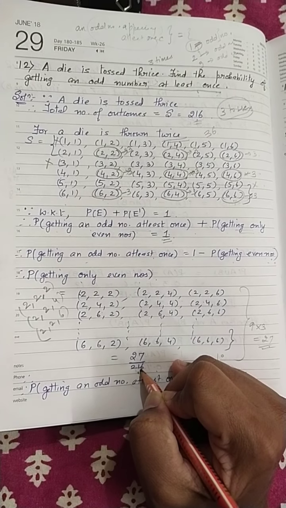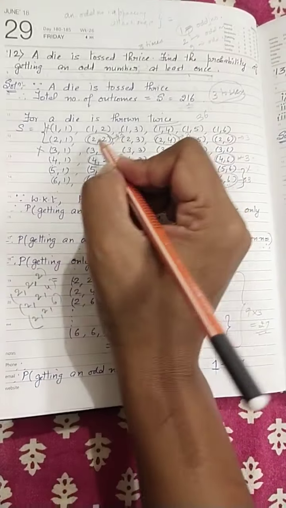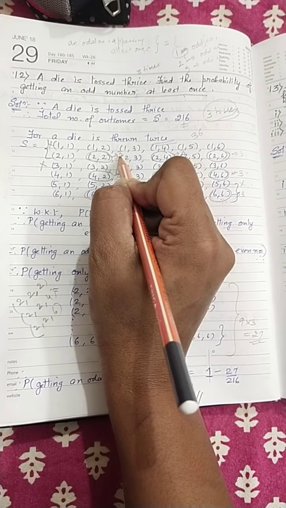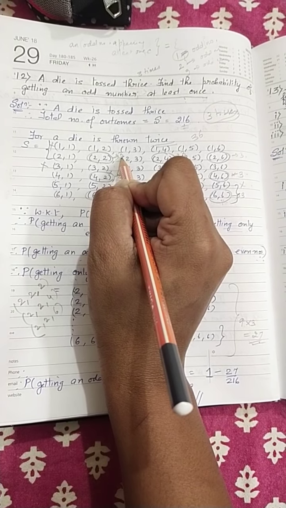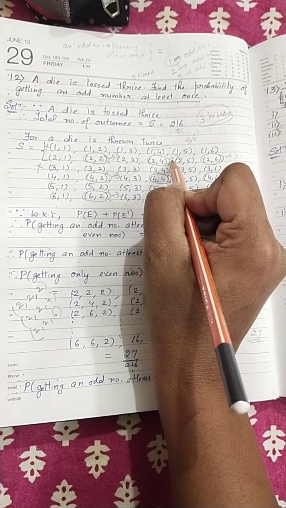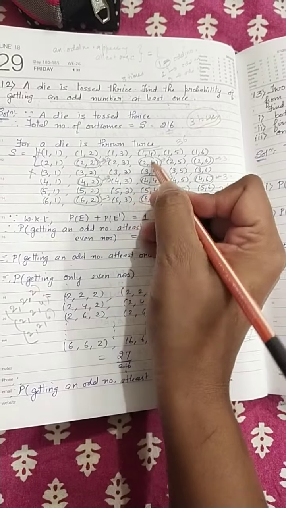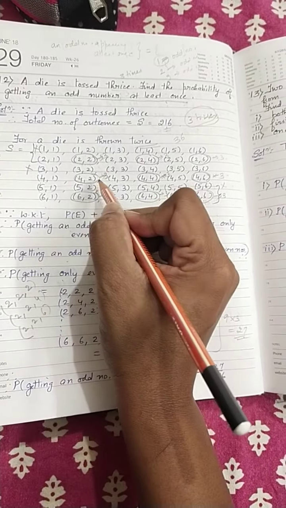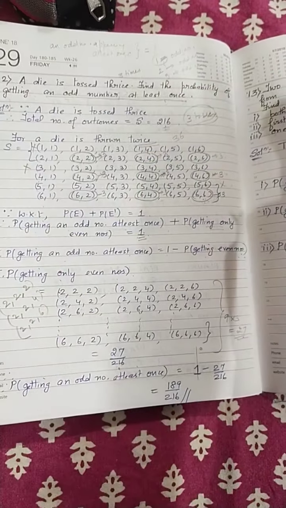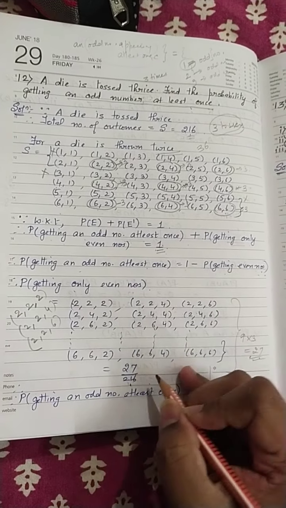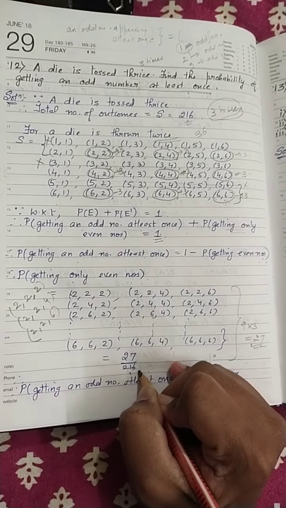Please understand this: each outcome will have 3 more purely even outcomes. Here also you will have 3 even outcomes, and here also. Likewise you have 9 outcomes, and each has 3 more, so it gets multiplied. 9 into 3 is 27 outcomes out of 216.